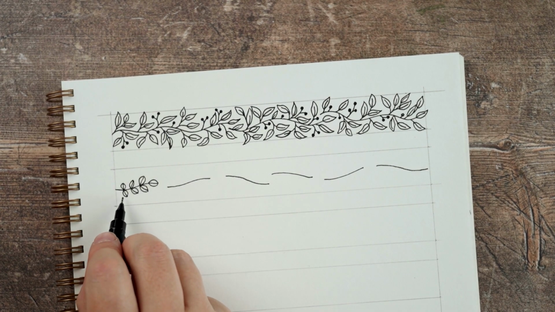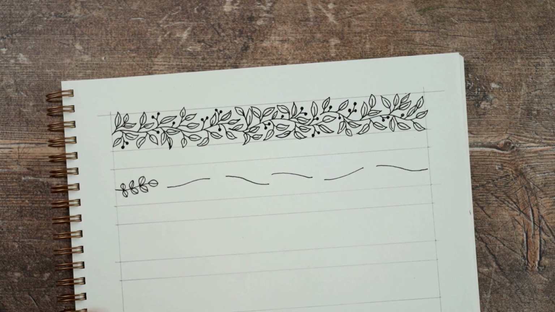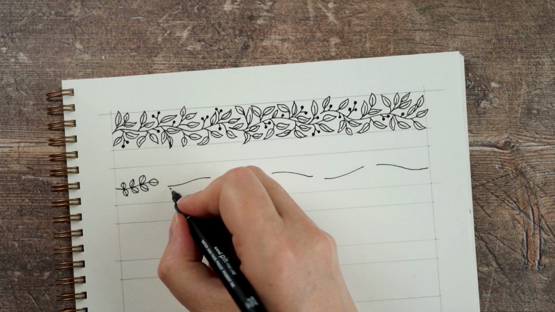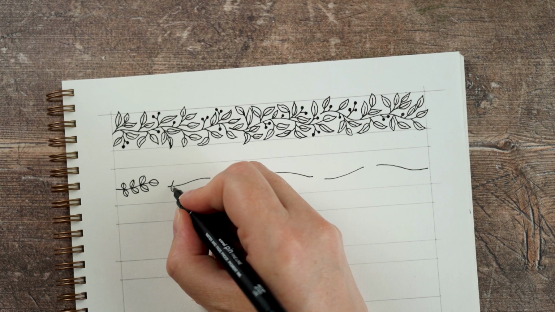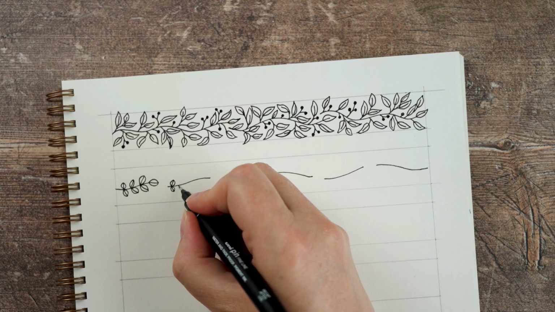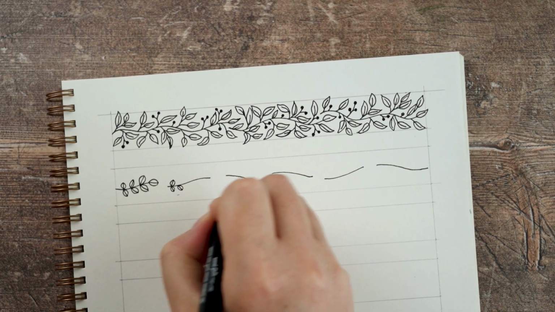And I've made them slightly smaller at this end and then slightly bigger at that end. So let's start with this one and do the little leaves here, and then make them slightly bigger as we go along.